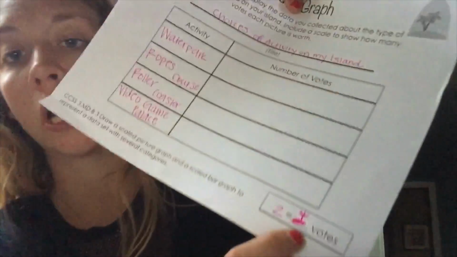So I will go out and ask my classmates, and I'll write their answers with tally marks. And then the second task card, I'm going to transfer all this data to a picture graph. Like a pictograph is how I would teach my students. Again, I'm going to draw like an island, and that's going to equal 2 votes. I still have my activity here. I added a title, which is choices of activities on my island, and then the number of votes. And then I will transfer this all to a bar graph. Same idea, same title, same choices.